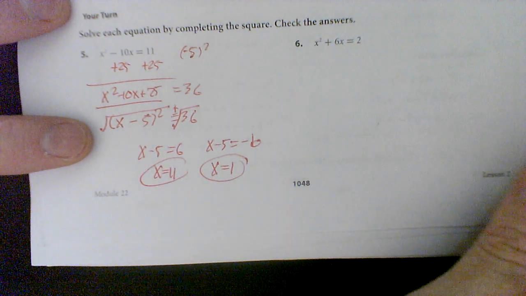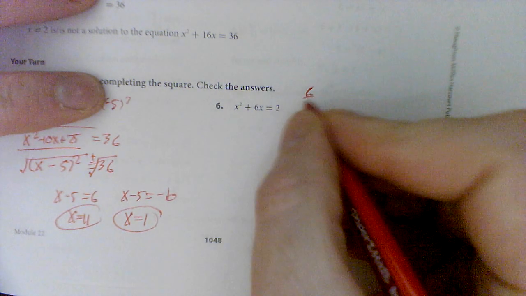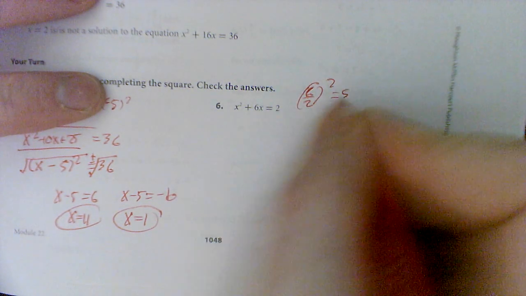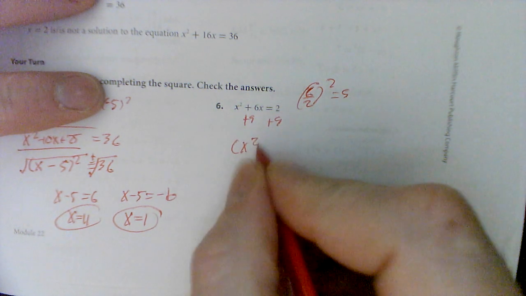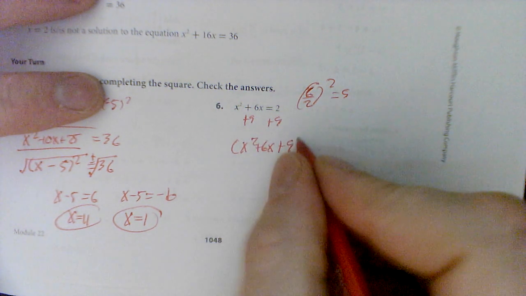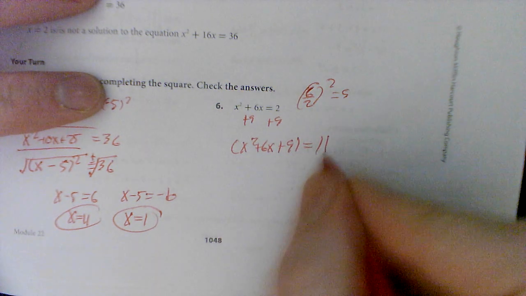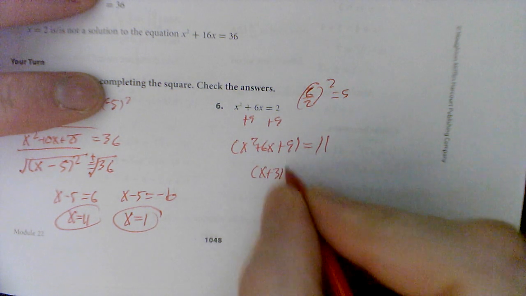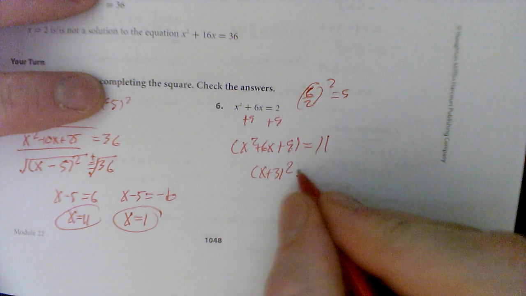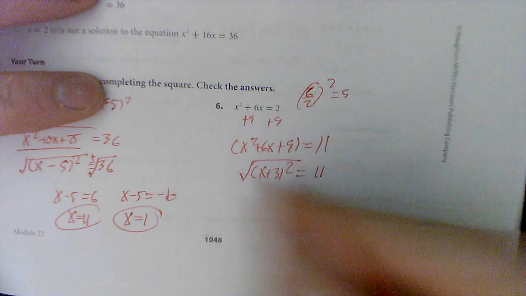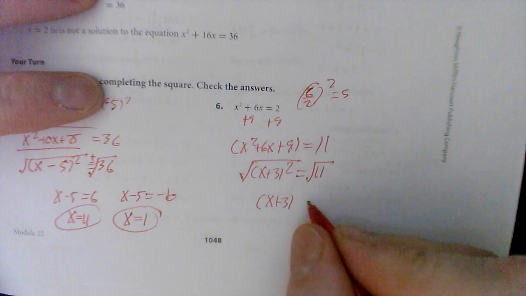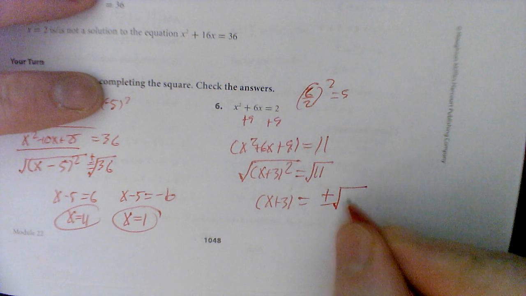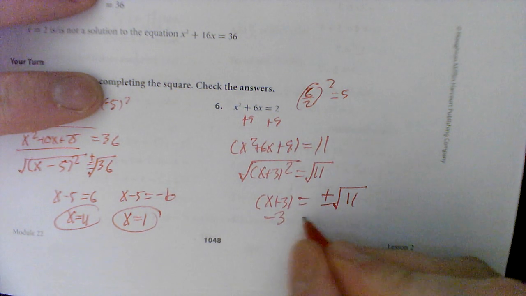And there we go. Coming over here, same concept. Half of 6 squared is 9. So we add 9 here, and we add 9 here. I get x squared plus 6x plus 9 equals 11. Again, I can factor this to x plus 3 squared equals 11. Don't be afraid to take square roots of stuff you don't know. I know the left side is x plus 3, but the right side is just going to be positive or negative root 11. And if I subtract 3, I've got two answers.